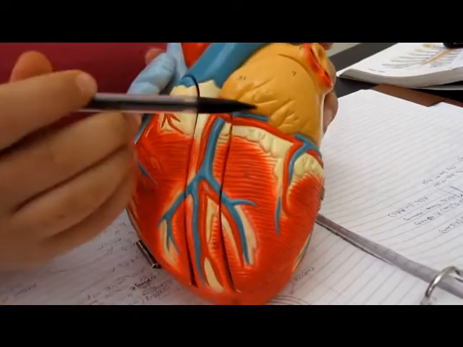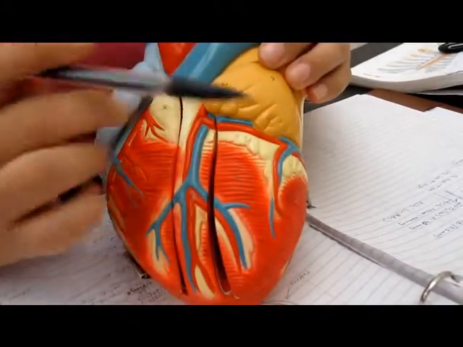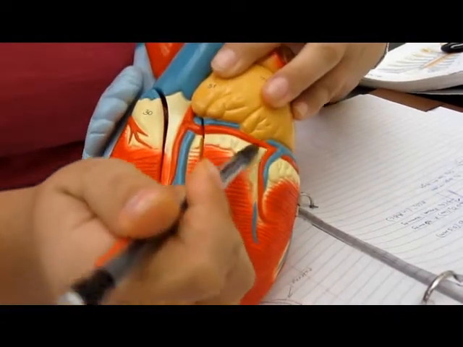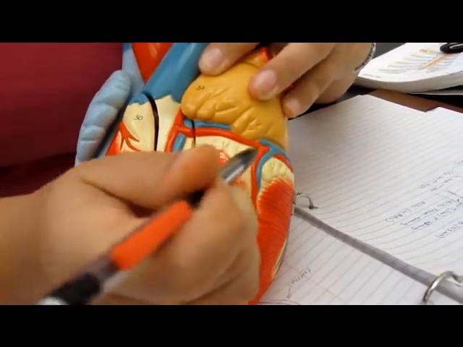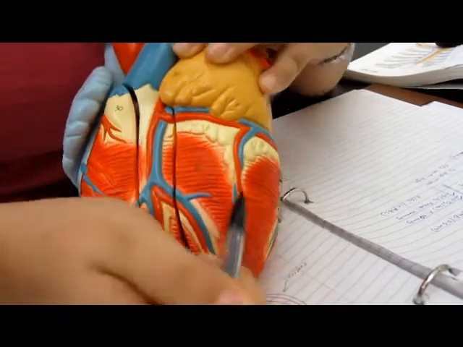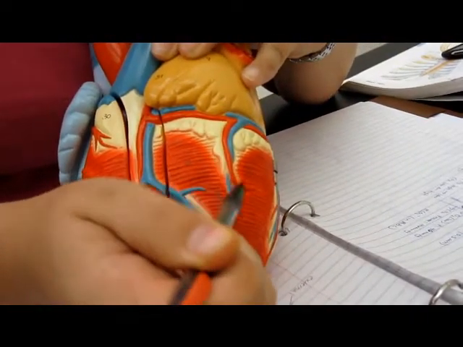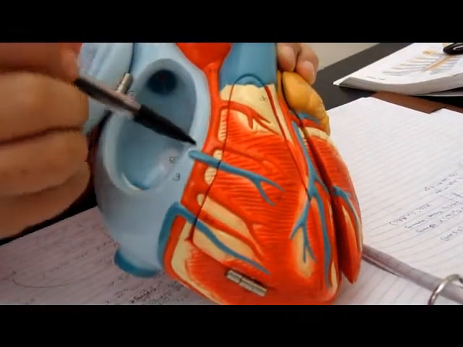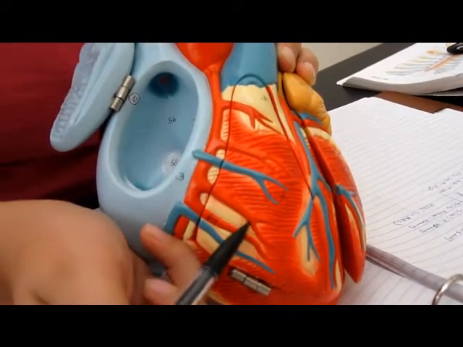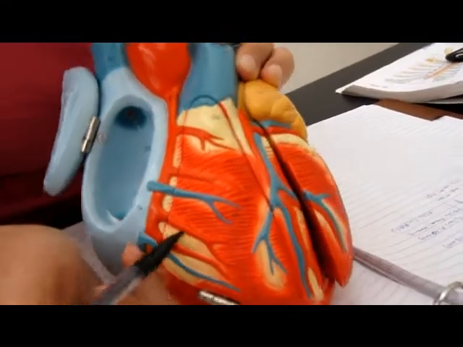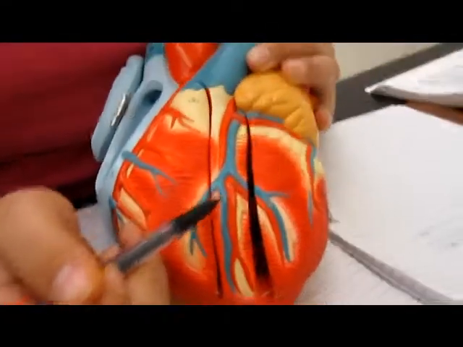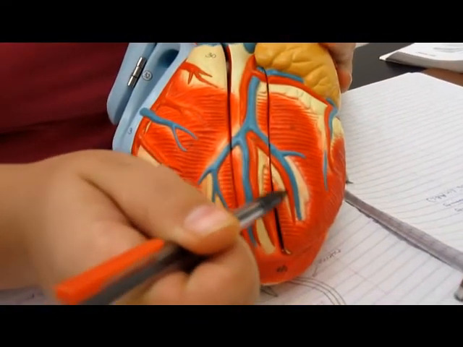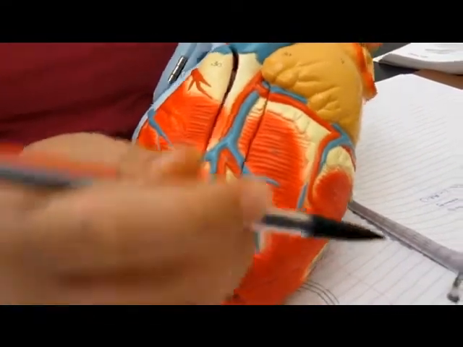Then we have the interventricular septum, which has the anterior interventricular artery. This is the circumflex artery, which has a left marginal branch. Over here we have the right coronary artery, which has a right marginal branch. Also on the anterior interventricular artery, we have a diagonal branch.